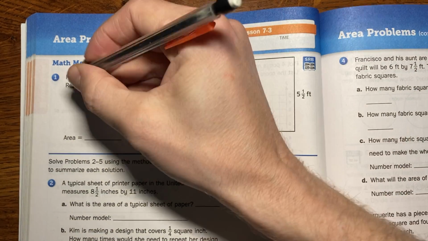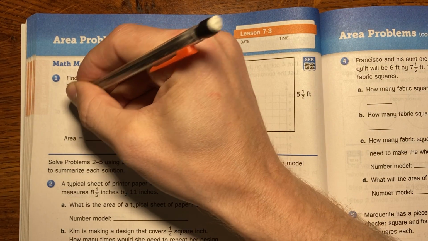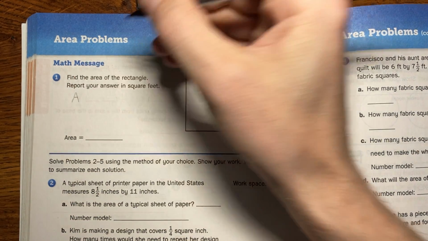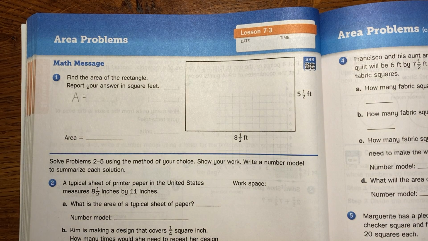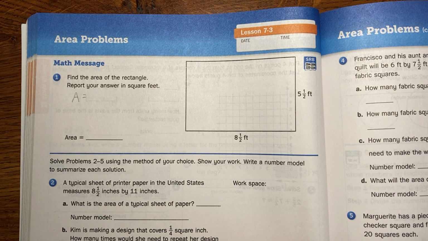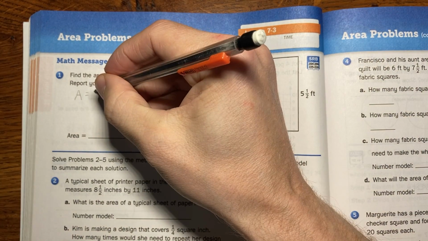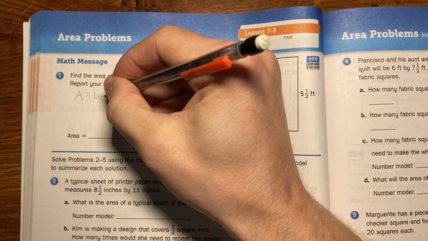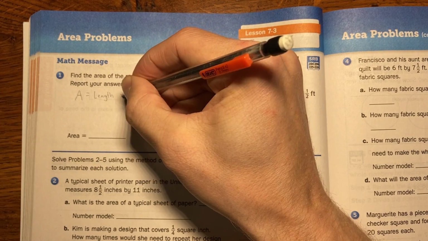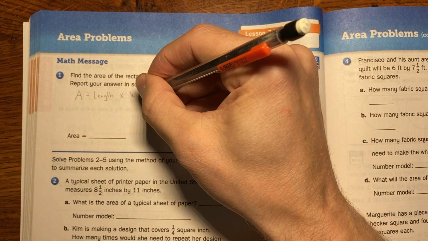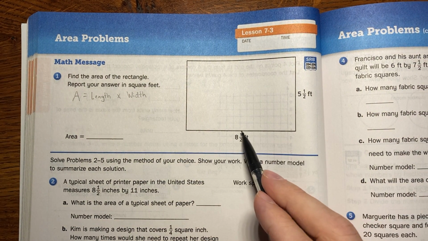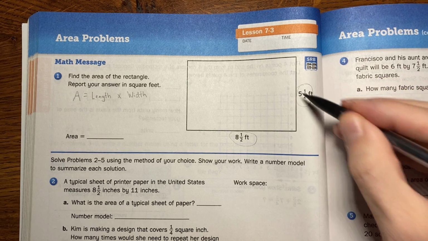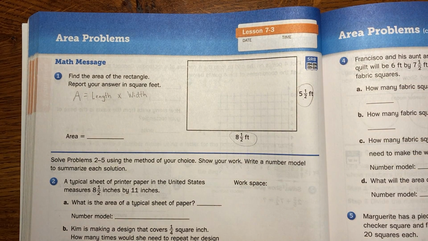And just a quick reminder, we've really talked about this a lot this year and last. We should know how to find area, or we should know that area equals blank times blank. And those blanks are length times what? Times width. So in order to find the area of something, you're going to multiply the length times the width. Now, if this was just 8 and 5, no problem. We would just say 8 times 5 is 40 and we're done.